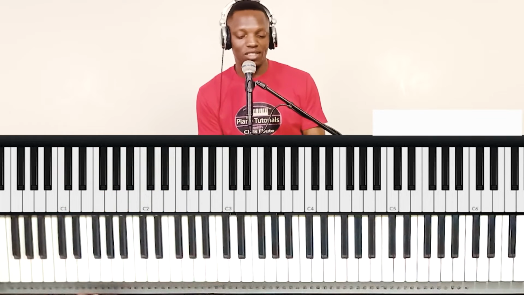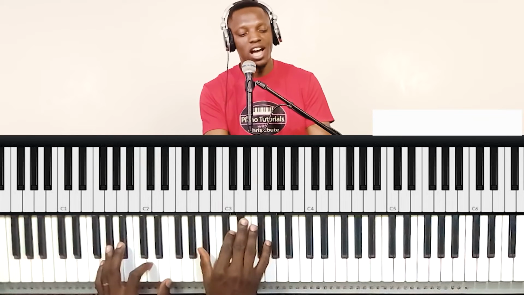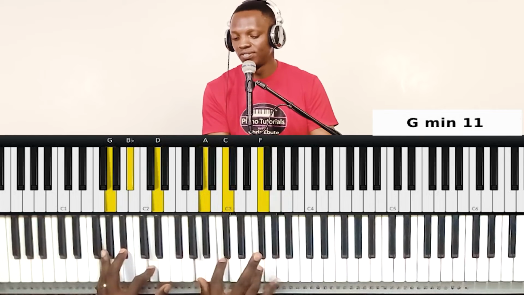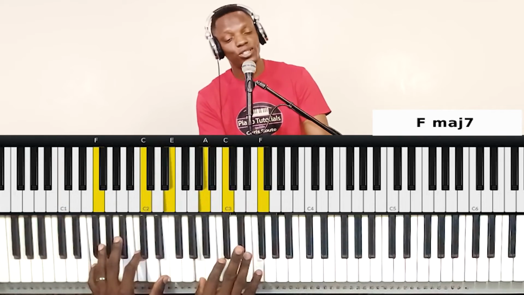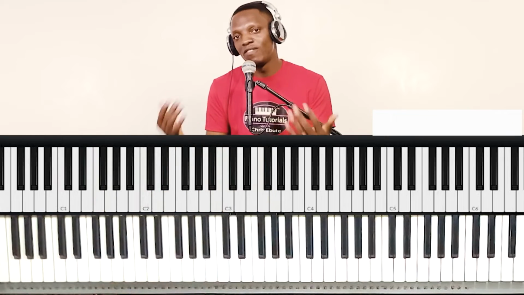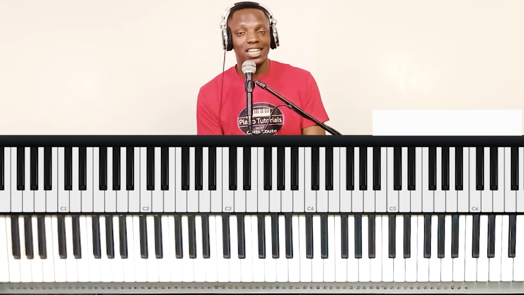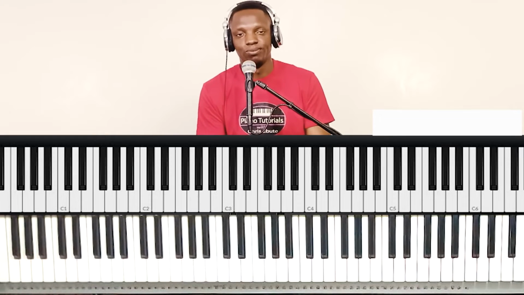Now you can see what I'm just doing. So anytime I have to play the 251, the 2, I turn it to minor 11. And I was playing a kind of grace notes here. It's just making it sound more interesting, right? So whenever you're playing your 251, you can turn the 2 chord in that 251 passing to a minor 11. That gives you another option, all right?